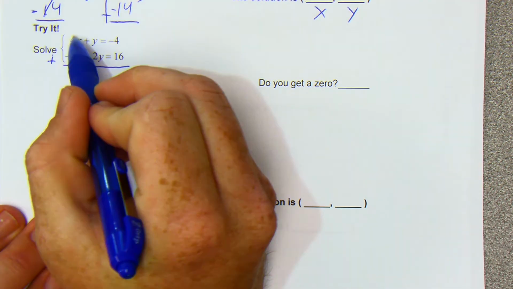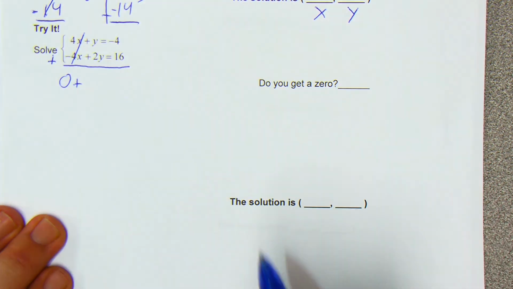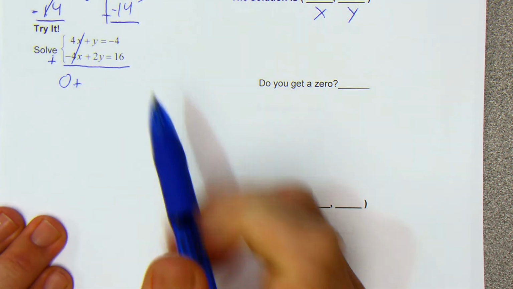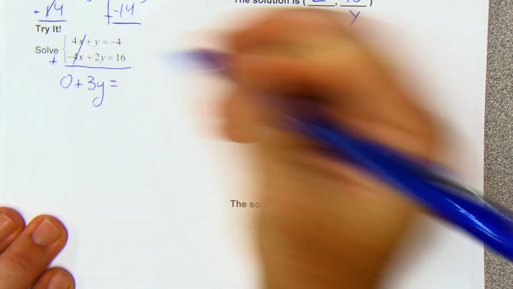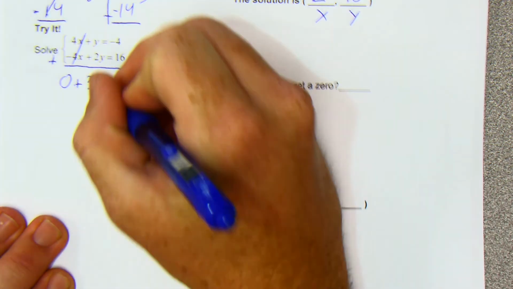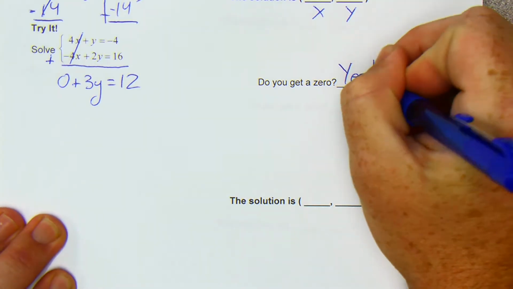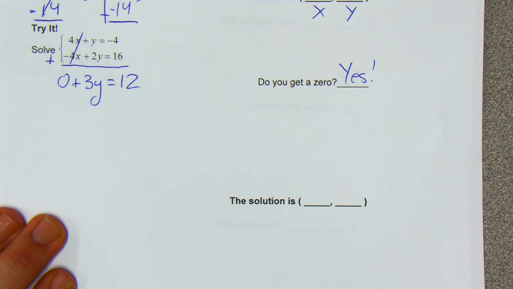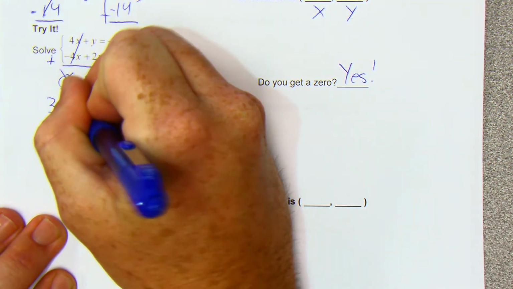We have 4x minus 4x, that is 0, right? Then I bring down my plus sign. y plus 2y gives me 3y's. Negative 4 plus 16 is a positive 12. Did we get a 0? Yes, we did. Our x's canceled out, so we just cross that out. We bring down our 3y equals 12.